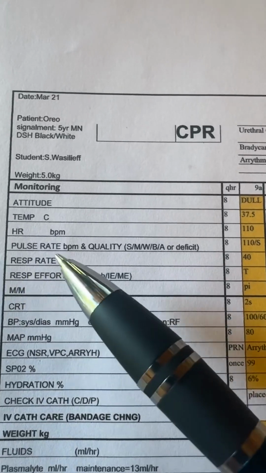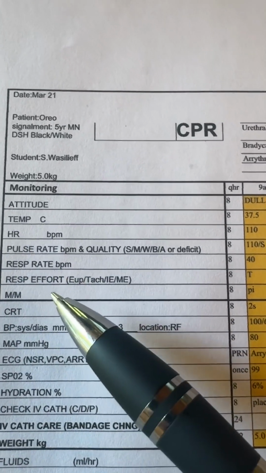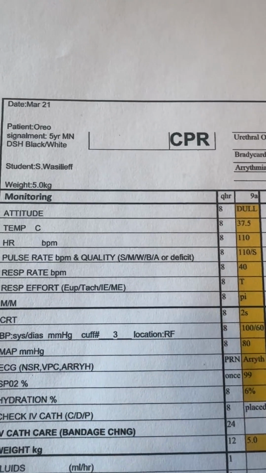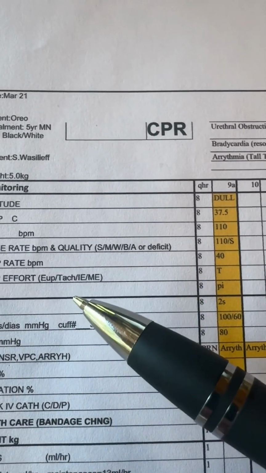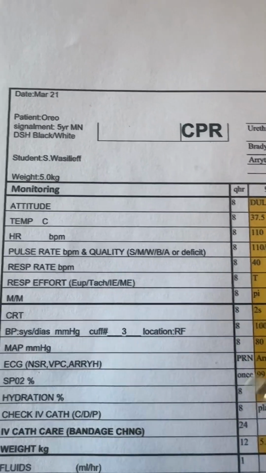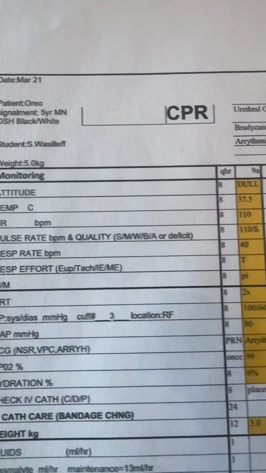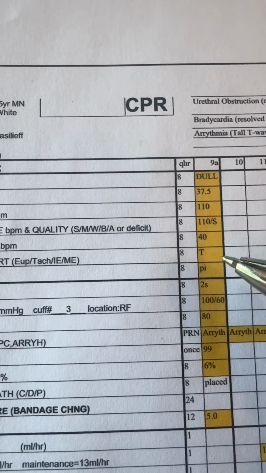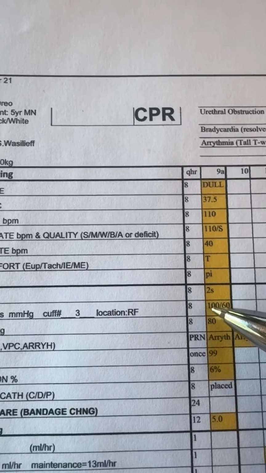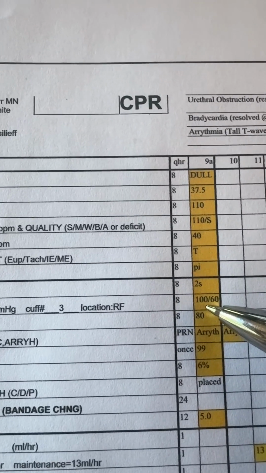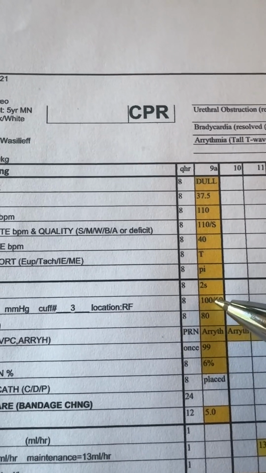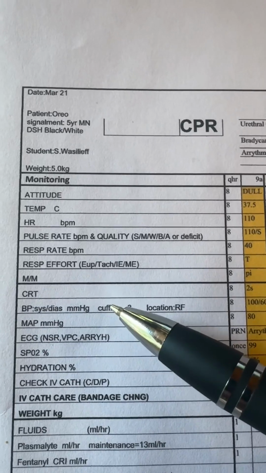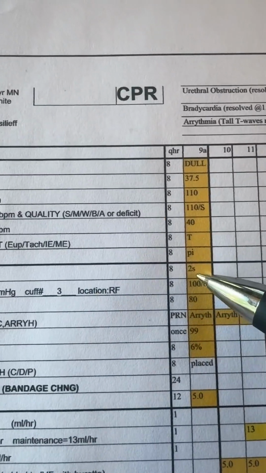Then there's the respiratory rate in breaths per minute, respiratory effort. This is eupnic, tachypnic, increased effort, marked effort. You can just put T, E instead of eupnic and tachypnic, so they fit in here better. Mucous membrane color, so there's pink. You can put pale pink, which would be PAPI, cyanotic, so SCYN, or some version of that, white, whatever a descriptor would be. CRT is in seconds, which is missing here, but I do have it here.